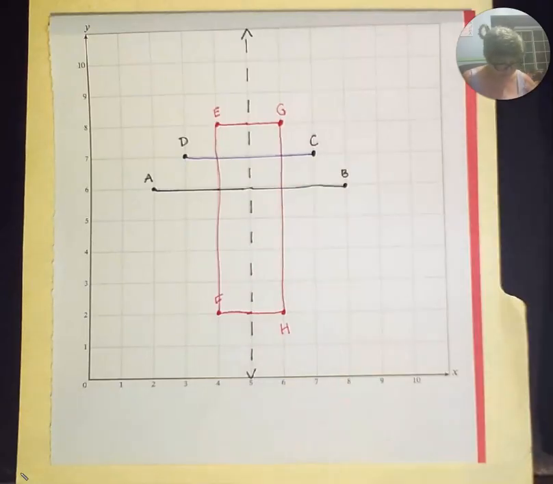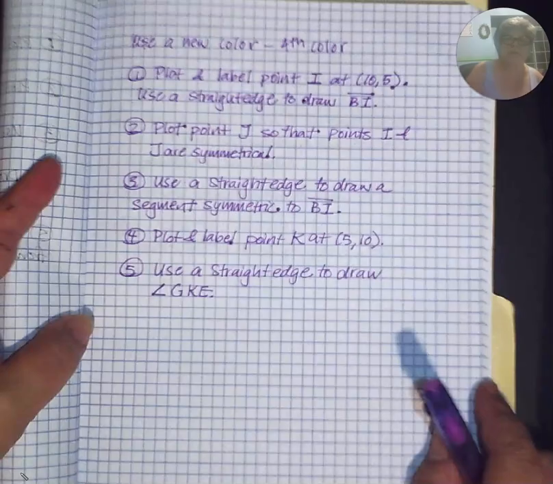And what is the most specific name for polygon EFHG? A rectangle. All 4 angles are right angles, and it has 4 sides, and opposite sides are the same length. Okay, are you ready for your next set of directions? Okay. A new color. We're on our 4th color now. And get your new color, and here's your new directions.